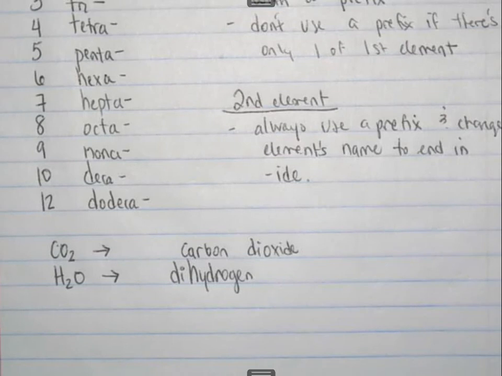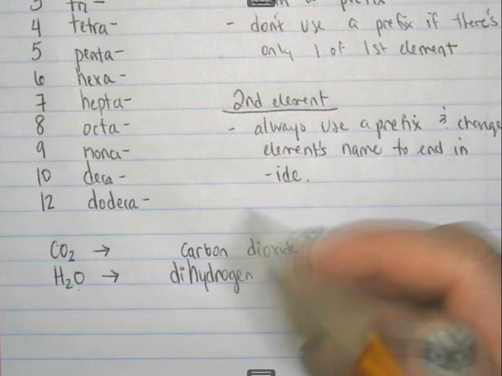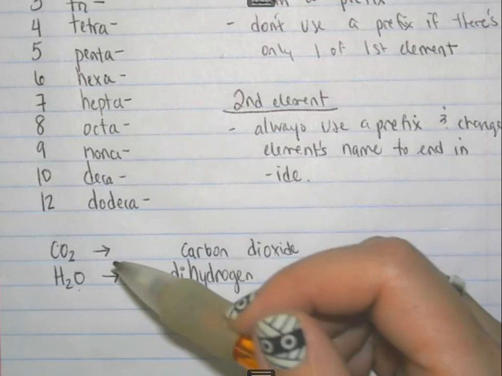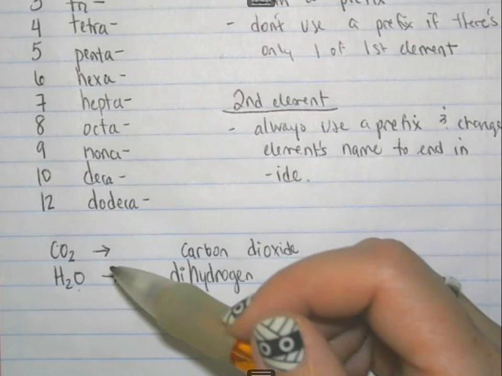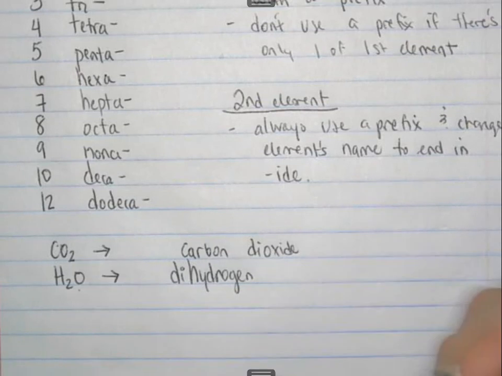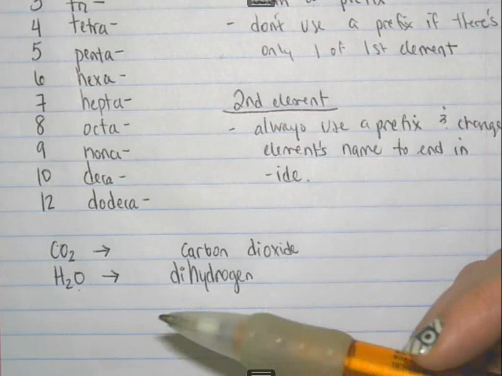Okay, so there's the first one. The second one, what's the name of that thing? Oxygen, but I'm going to change it to oxide. Okay, I need a prefix. I told you that you always have to put a prefix on the second one, regardless of how many. So what would go with it? There's only one. Mono? Okay, it sounds funny to say monoxide.